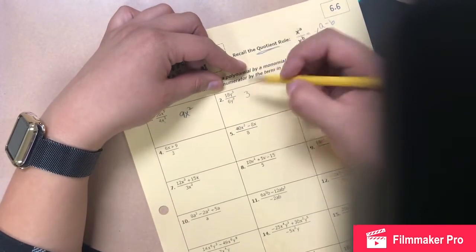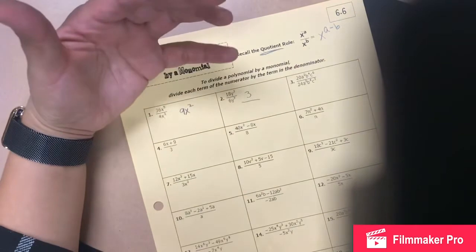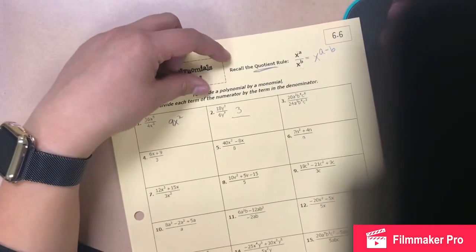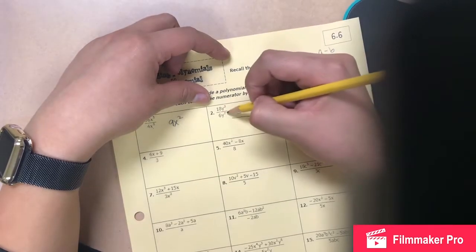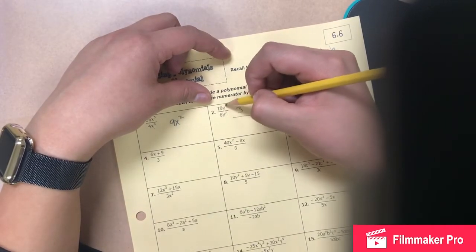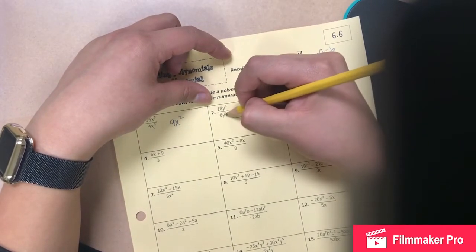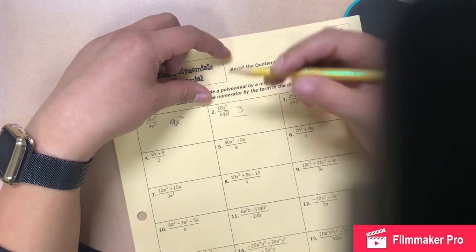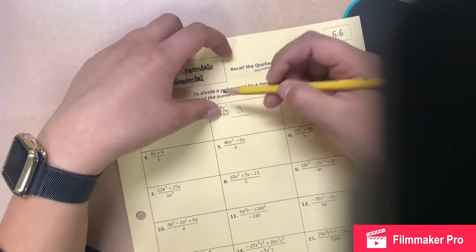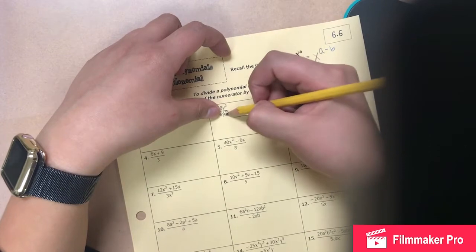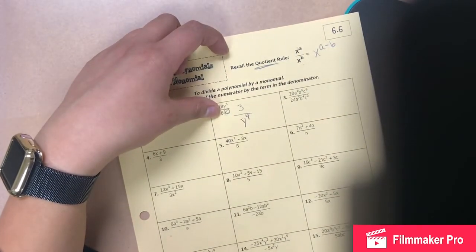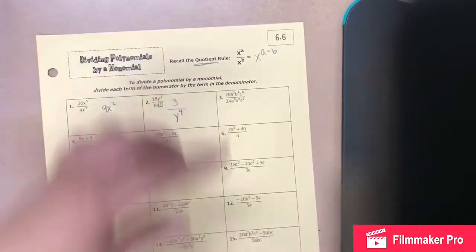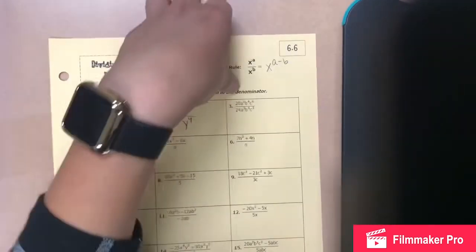And then now here's where I do the rule a little bit differently. What I like to do is focus on the quotient rule, the higher power. So yes, I'm still going to subtract 3 and 7, but I know that my answer is going to end up in the denominator here because 7 is higher. So 7 minus 3 is 4. So y to the fourth stays in the denominator, not the numerator. Okay, so we're going to use that from now on.